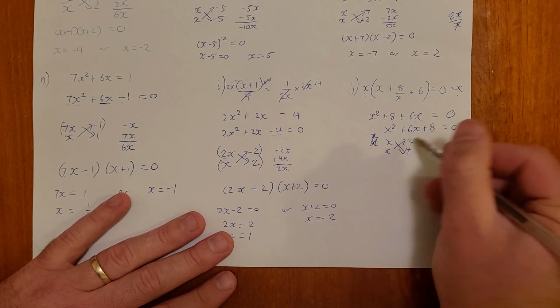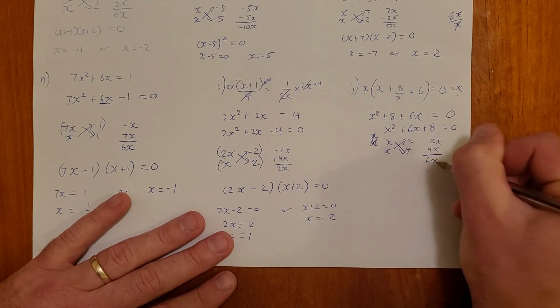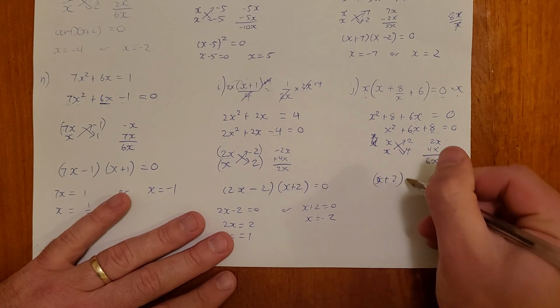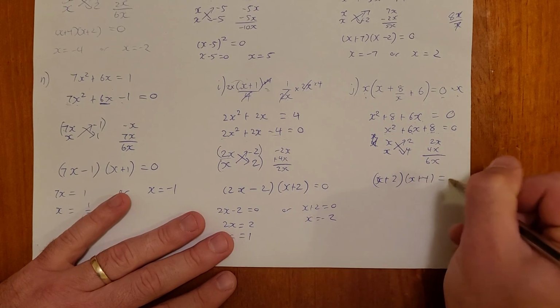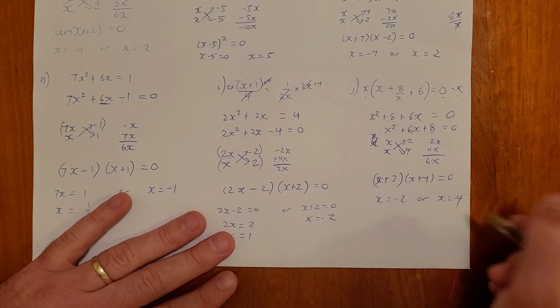Okay, we can see x times 2 is 2x, x times 4 is 4x, and when we add them together, we get 6x. Wrap the brackets horizontally. x plus 2 times x plus 4 is 0. And apply the null factor law. x is minus 2 or x is minus 4.